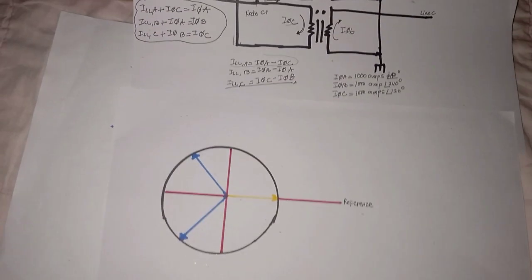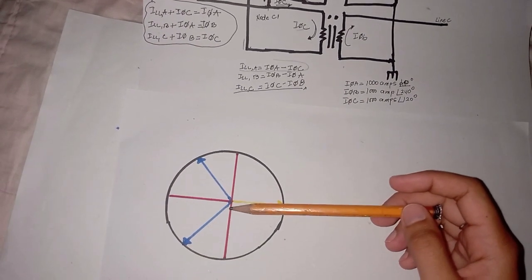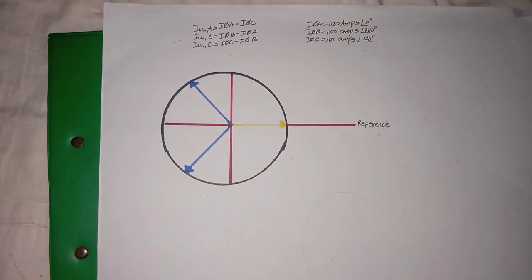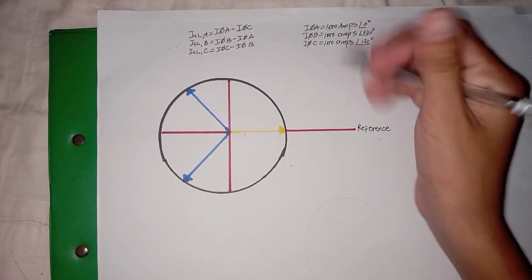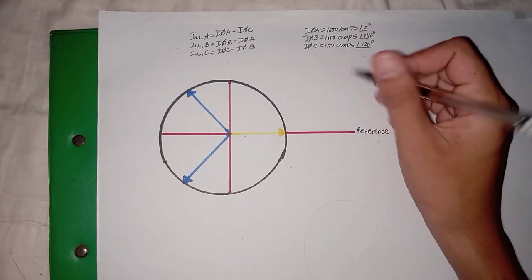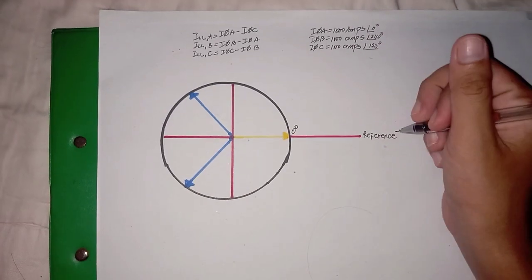So this is our phasor diagram. This line here at the 0 degree mark is our reference line.